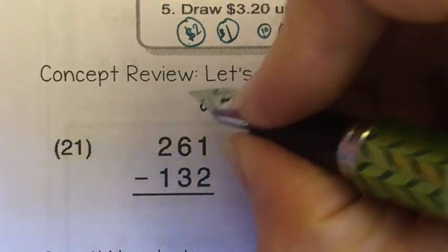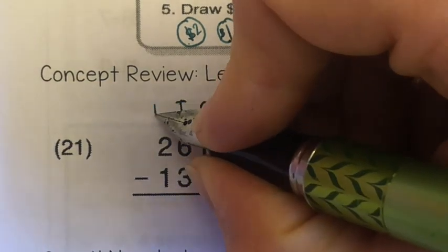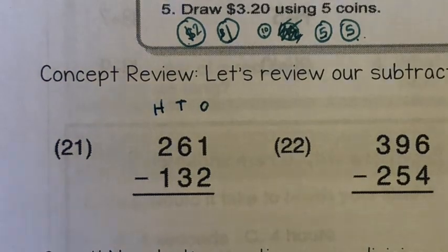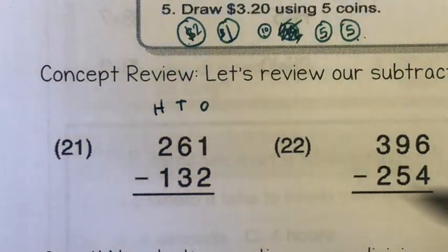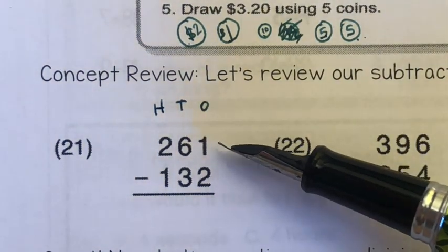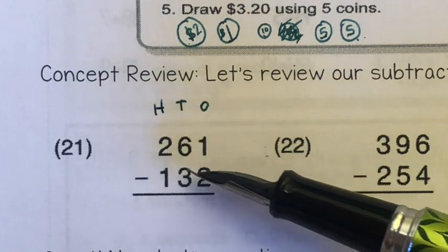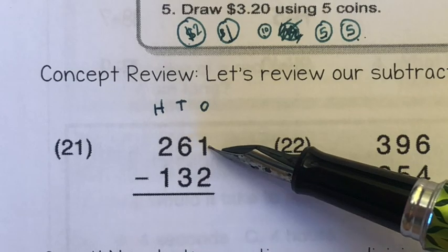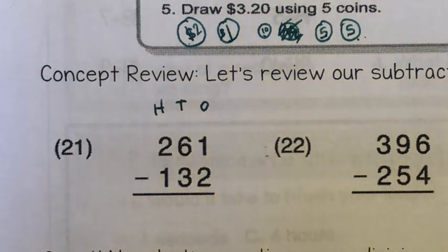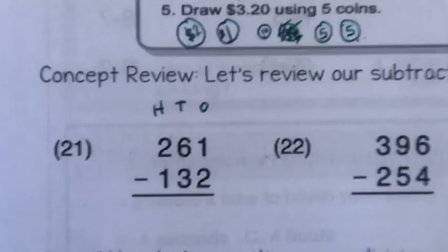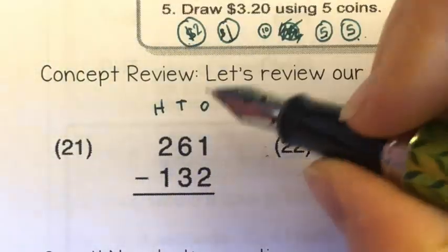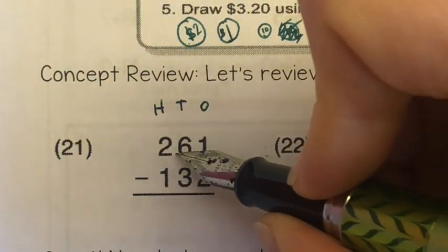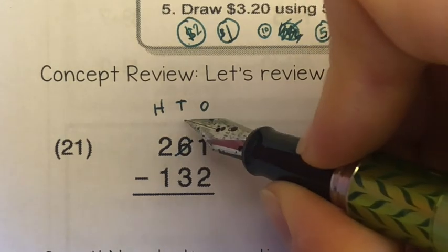So Grandma and Grandpa's way, I start with my ones, I move on to my tens, and then I do my hundreds. And if I get to a question where I can't subtract because my top number is smaller, I have to borrow from the next column. Okay, so I'm going to start with my ones. 1 subtract 2, I can't do that. So I'm going to have to borrow from a neighbor. So I go over to my tens and I say, can I borrow a 10? And the 10 says, sure.